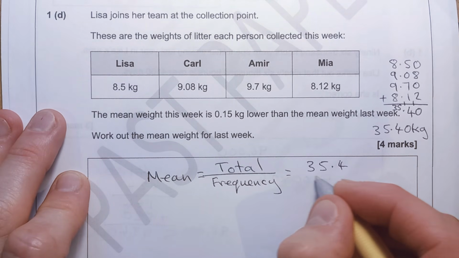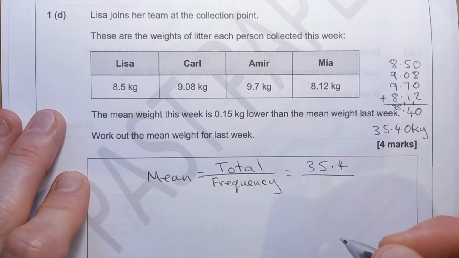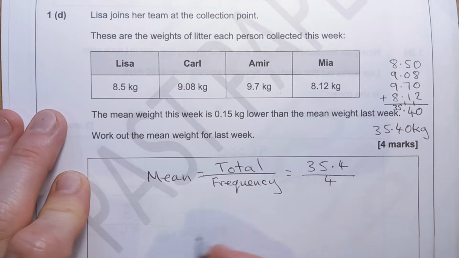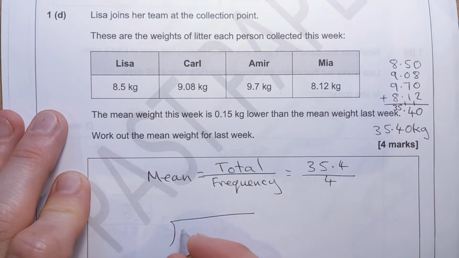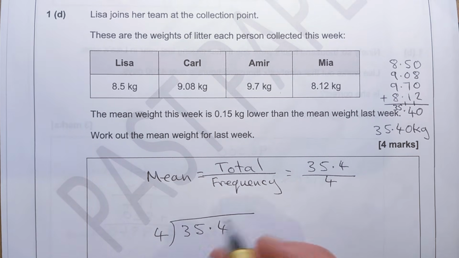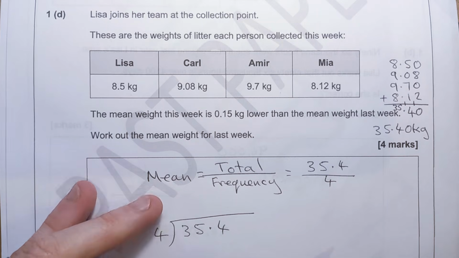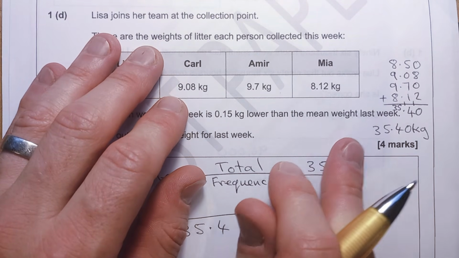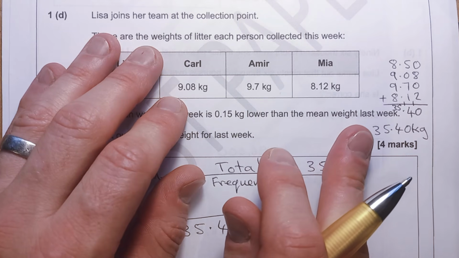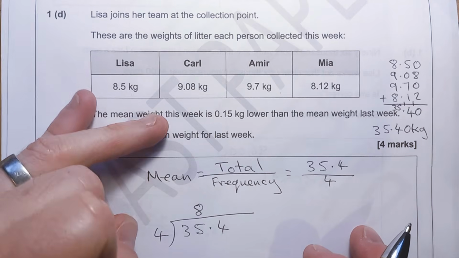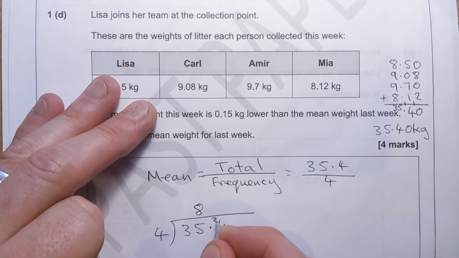Okay, so that's our total, 35.4. And we're going to divide that by the frequency, which is how many? So we've got 1, 2, 3, 4. So let's do that using the bus stop method. Well, 4 doesn't go into 3, so we try 4 into 35. Well, we've got 4, 8, 12, 16, 20, 24, 28, 32, 36 would be too many, so we're going to stop at 32, so that's 8 times. And then 33, 34, 35, so that's remainder 3.